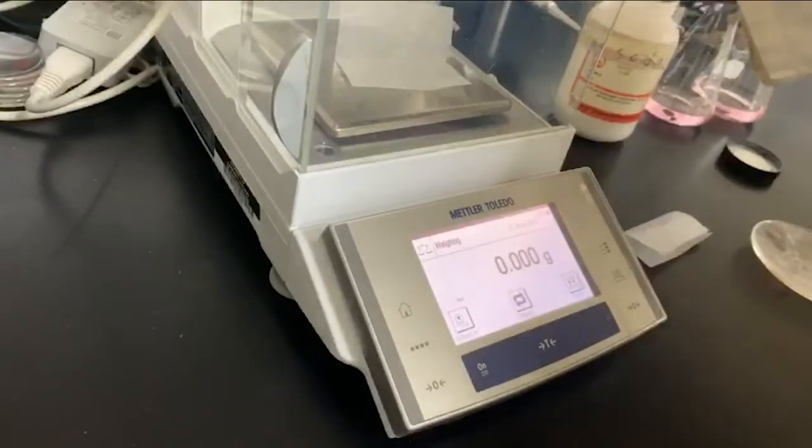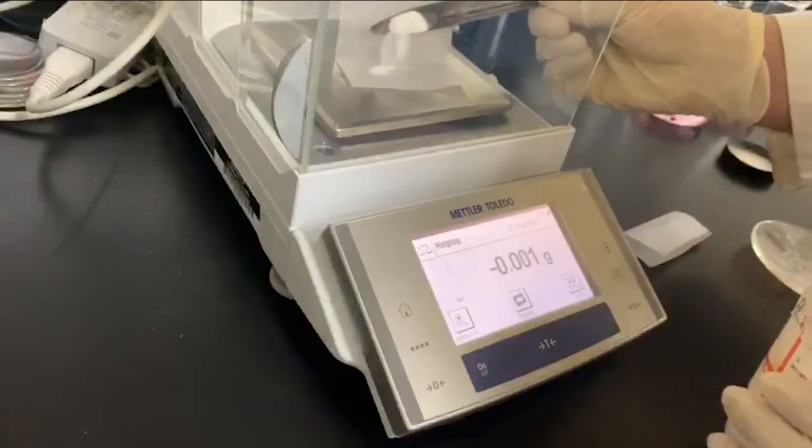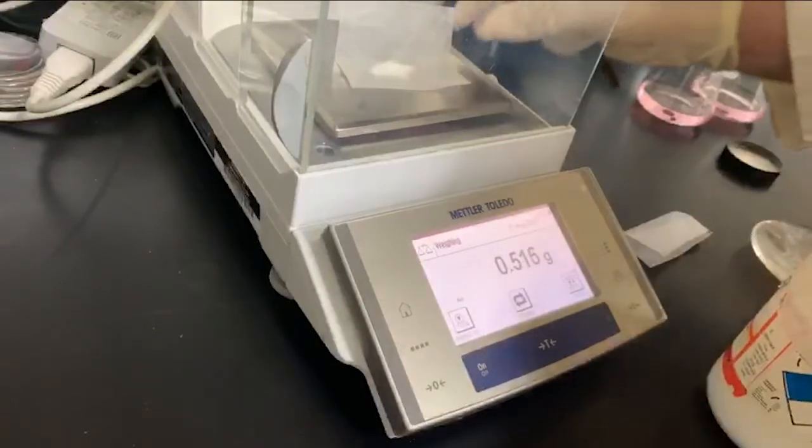Alright, so we've already tared our balance to 0 and got our weigh paper on there, and we're going to get 2 samples here of baking soda, and we're going to try to get about 0.25 grams.